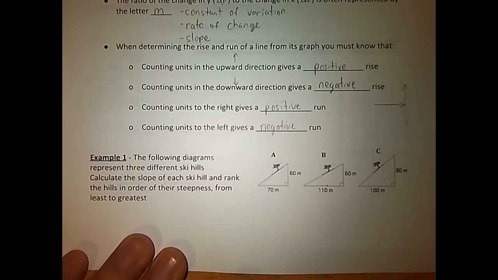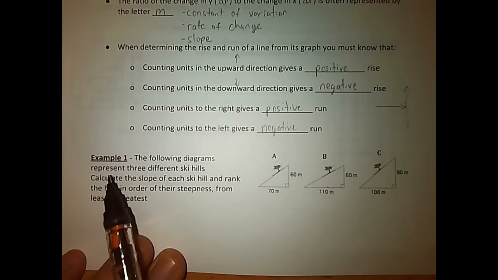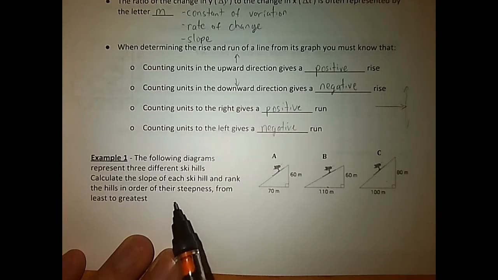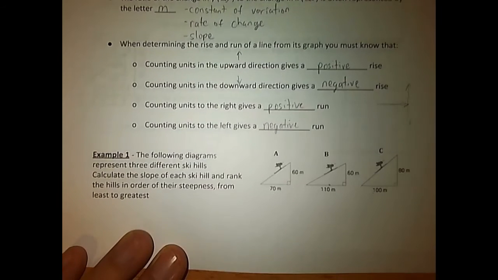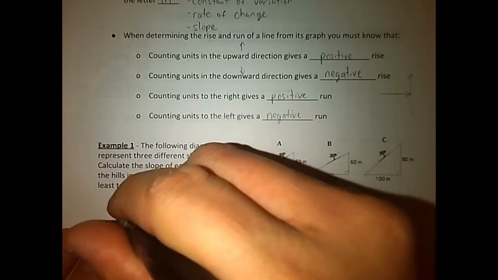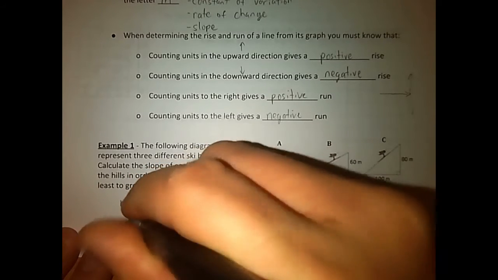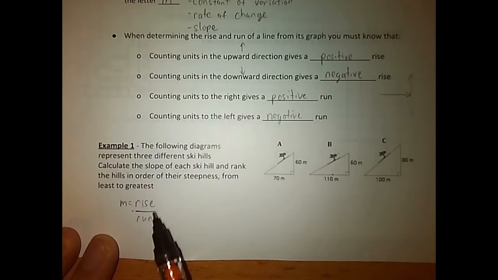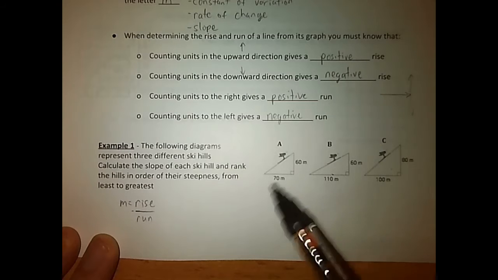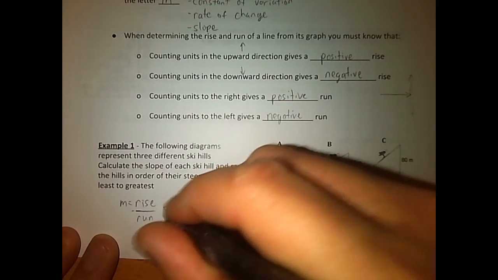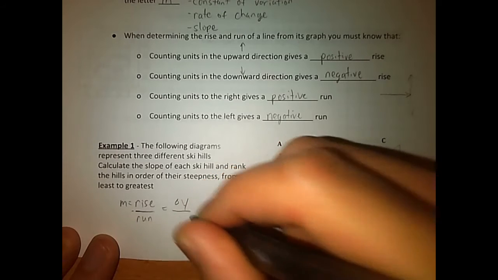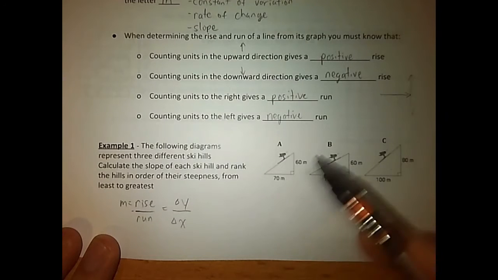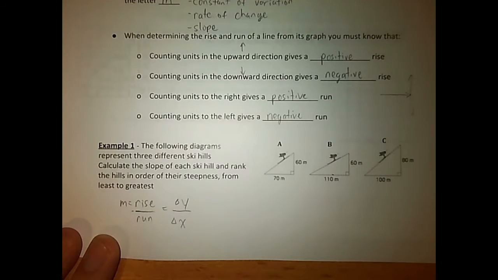So just by looking at this now, in this example, the following diagrams represent 3 different ski hills. Calculate the slope of each ski hill and rank the hills in order of their steepness from least to greatest. So remember our equation. Our equation is m is equal to the rise over run. So we can calculate this by calculating the vertical distance divided by the horizontal distance. So we can also see that again as the change in the vertical distance divided by the change in the horizontal. So try finding the slope here, and then we'll check our answers in just a second.